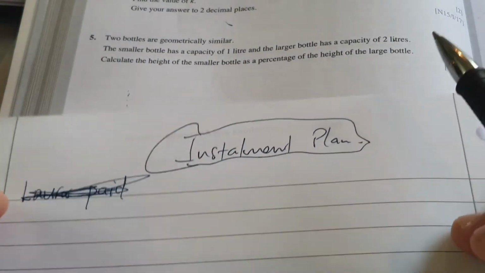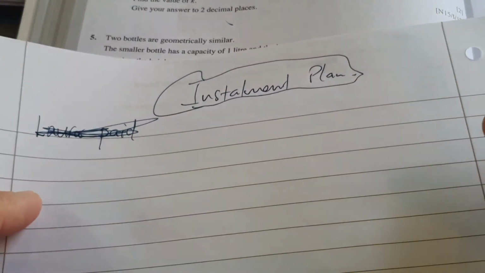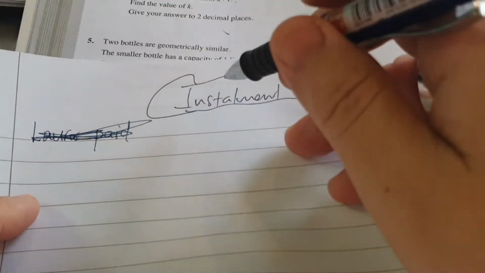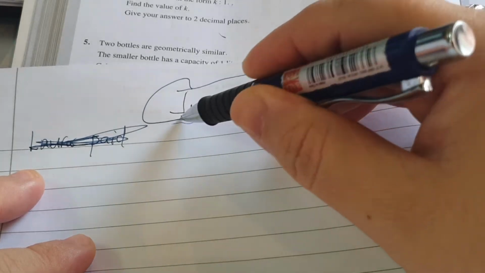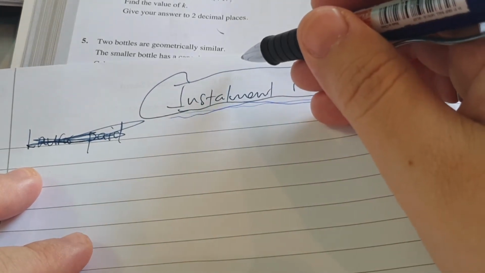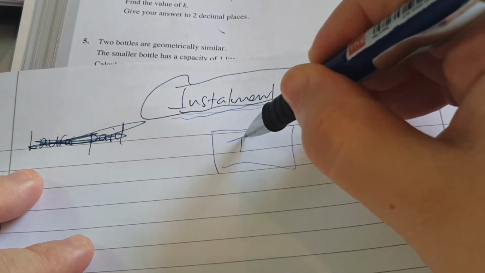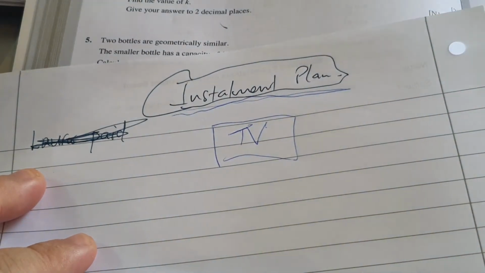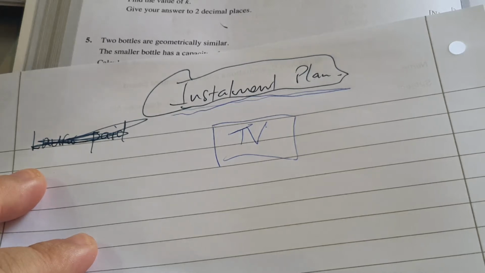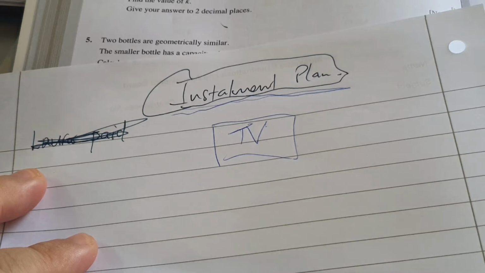Then you asking me also the installment plan. You also forgot installment plan. What is installment plan? Installment plan is, you know, like you go Harvey Norman or what, right? Then you buy a TV, then you not enough money to pay, so you cannot buy the thing. But actually, the shop wants you to buy it.